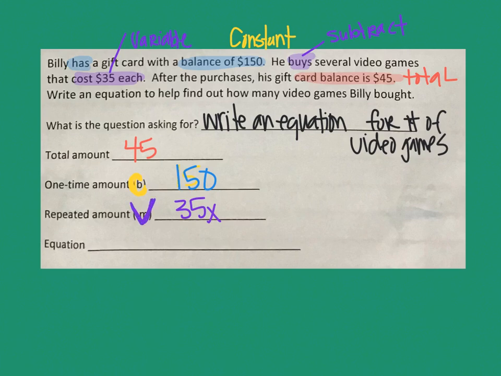Now I just put these together as my equation, but because it's a subtract, it matters the order I put these numbers in. So I started with $150. Then he spent, or he buys, some video games that cost $35 each. Afterwards, his card has $45. So that's how you set up that equation.